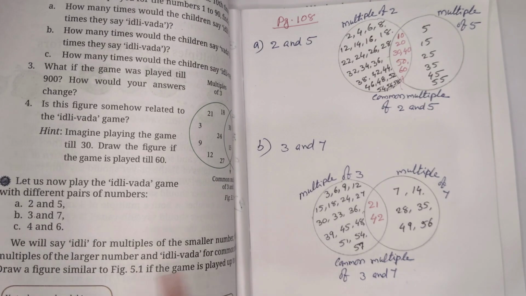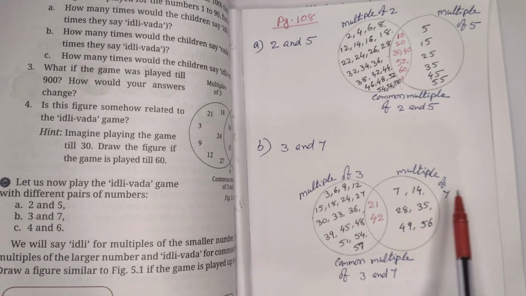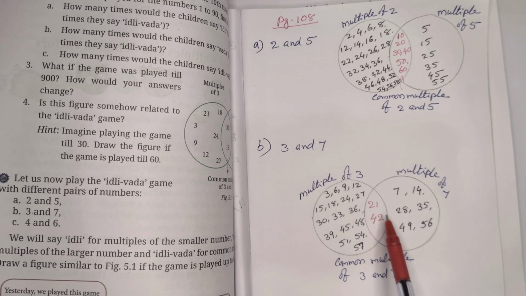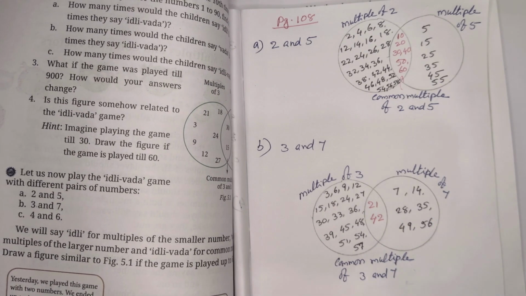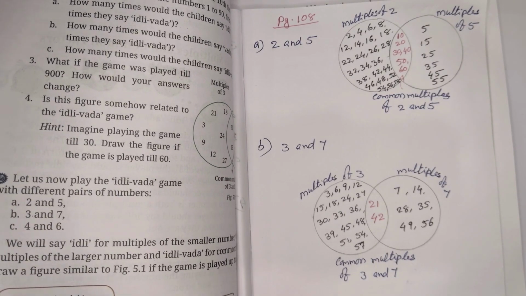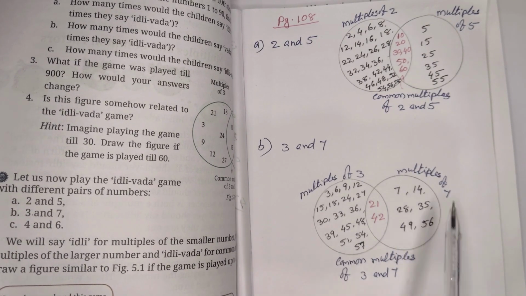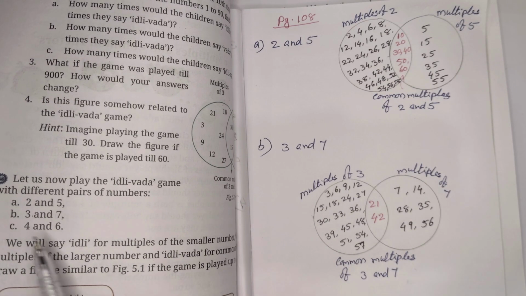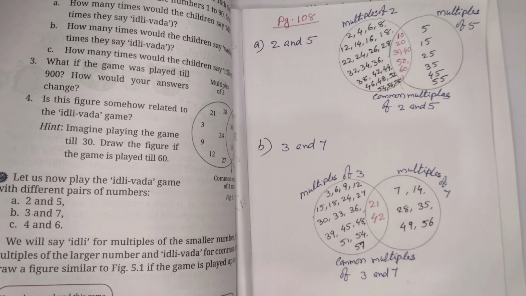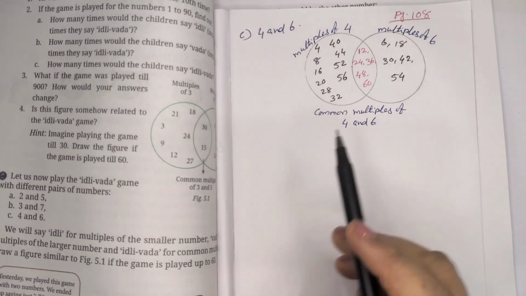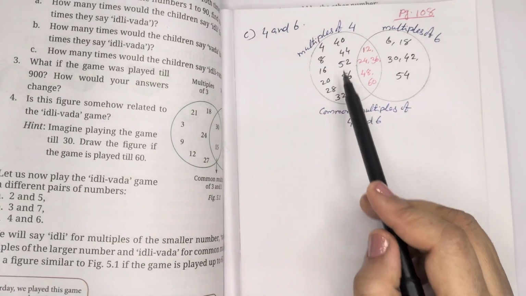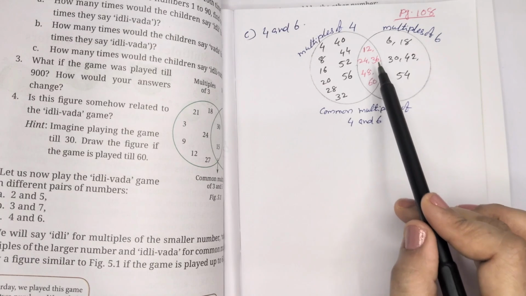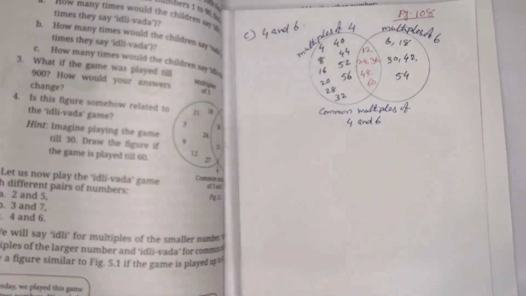Second is 3 and 7. So multiples of 3, multiples of 7, and then the common multiples of 3 and 7, that is 21 and 42. Now the third one, 4 and 6. The same way we have to draw two circles, multiples of 4 in the first circle, multiples of 6 in the second circle, and common multiples of 4 and 6 in between. Common multiples of 4 and 6 are 12, 24, 36, 48, 60.